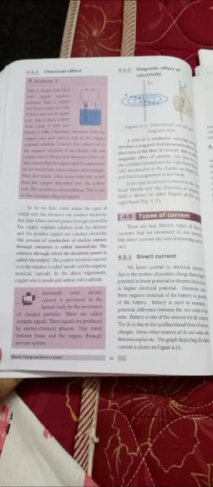Now let's see the 'Do you know'. Extremely weak electric current is produced in the human body by movement of charged particles. These are called synaptic signals. These signals are produced by electrochemical processes. They travel between the brain and the organs through the nervous system.